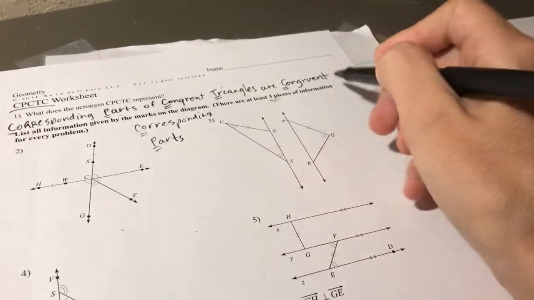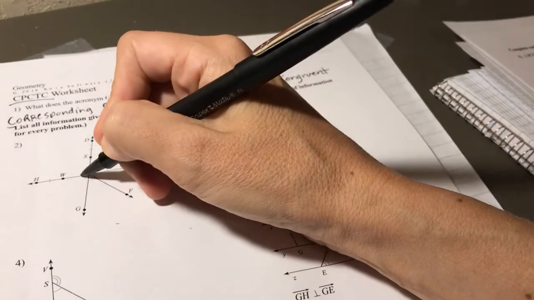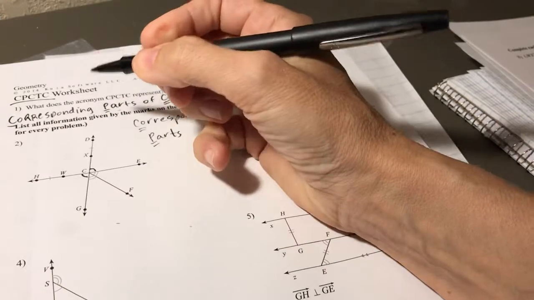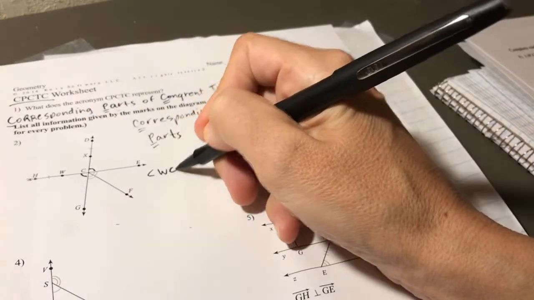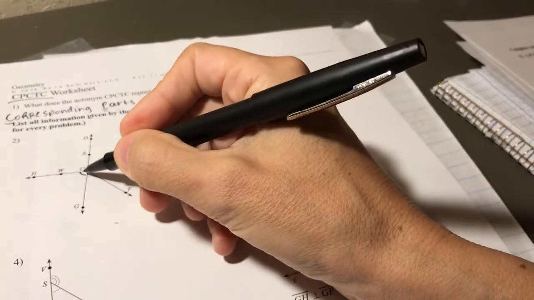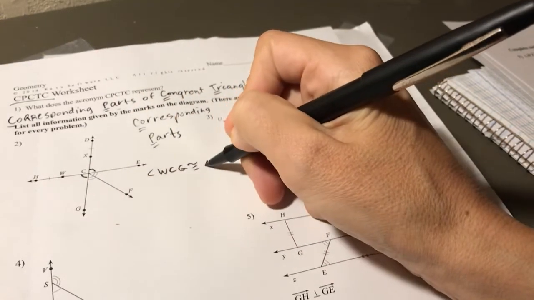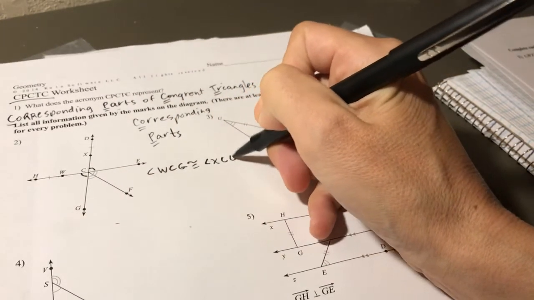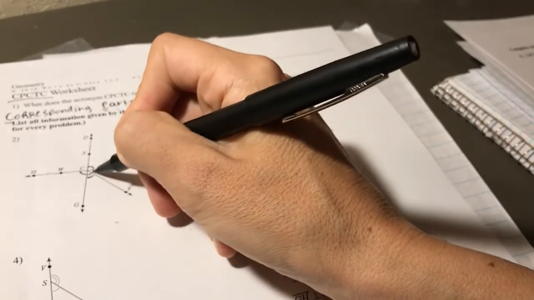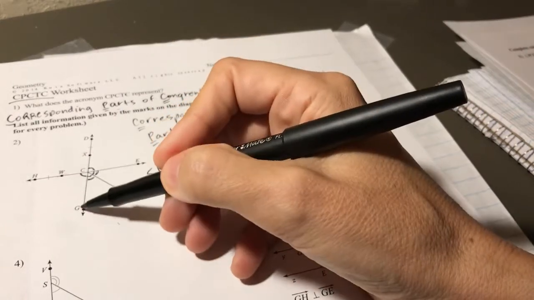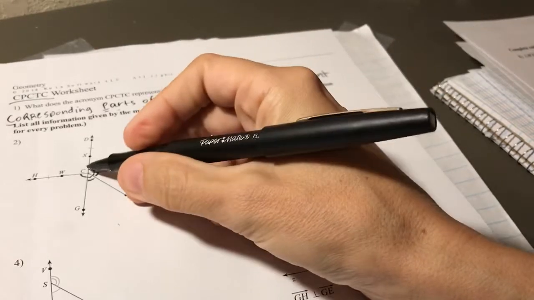There's at least 3 pieces of information to list. So this is helping us with labeling. I see one tick mark here, one tick mark here. There are a couple ways to list that angle, but I'm going to call that angle WCG. WCG has one tick mark, and it looks like XCE. Angle XCE has one tick mark. I also see 2 tick marks here and 2 tick marks here. So I'm going to name this angle GCF and this angle FCE.